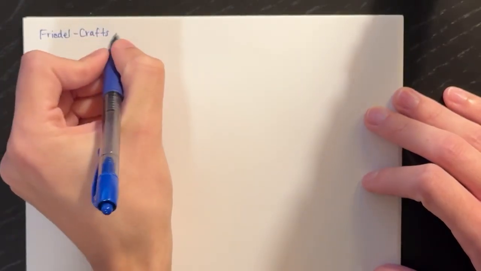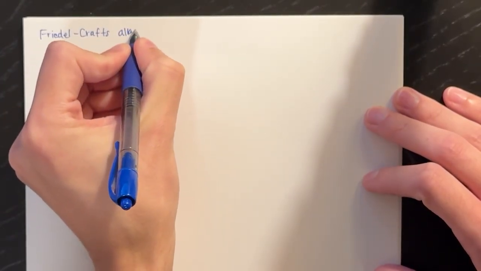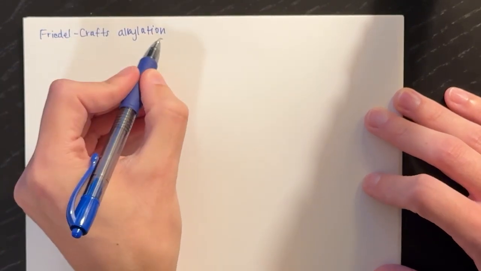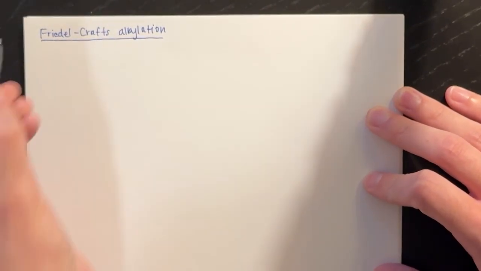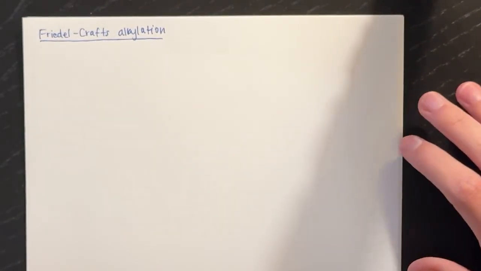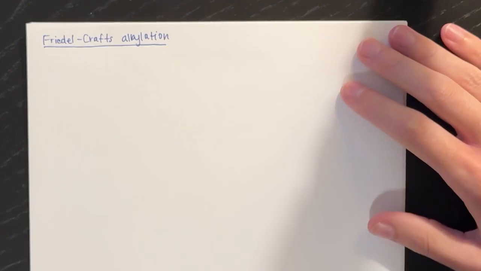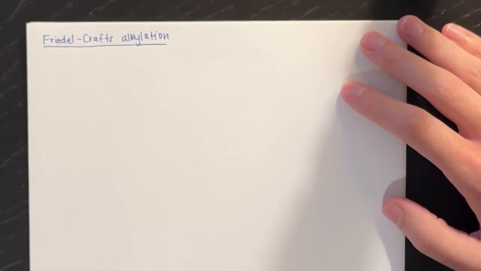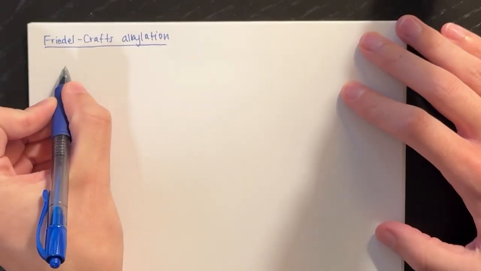So this is the Friedel-Crafts alkylation that we'll start with. And as I mentioned, the mechanisms for all of these reactions are basically the same. And in addition, the reagents for the Friedel-Crafts alkylation and acylation are quite similar to the ones we used for the halogenation. So let me show you what that looks like.